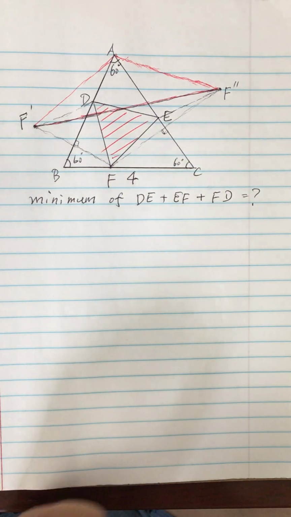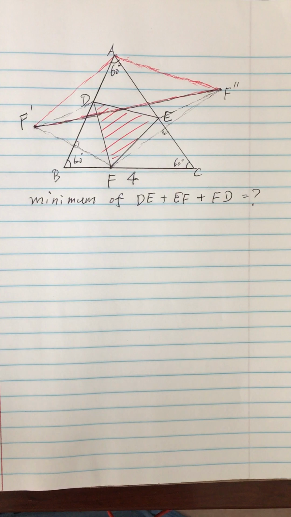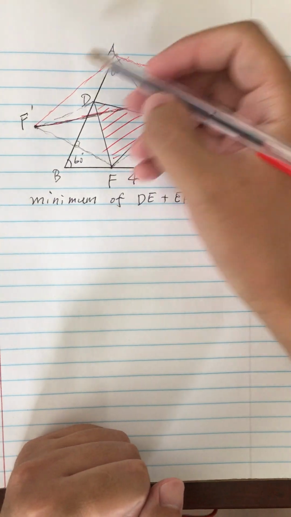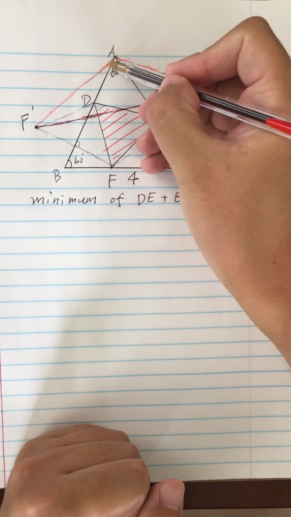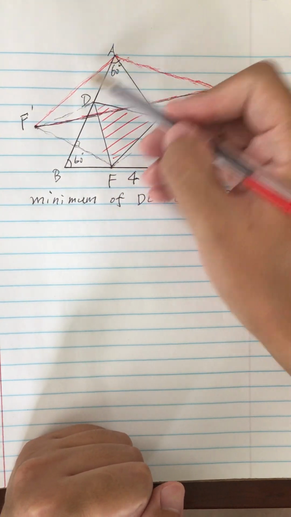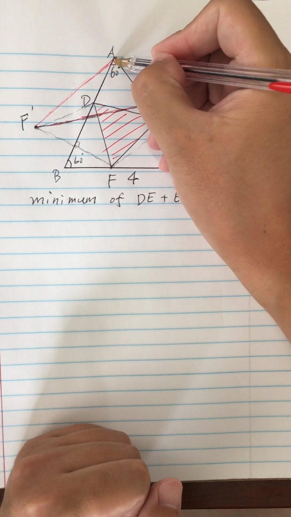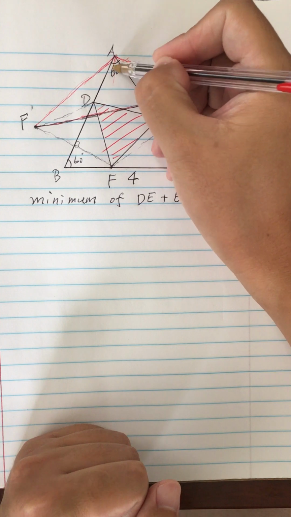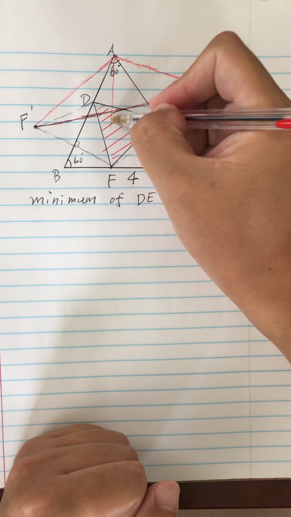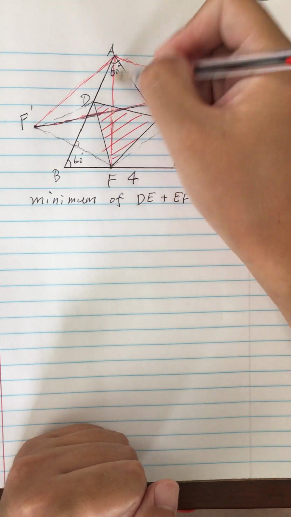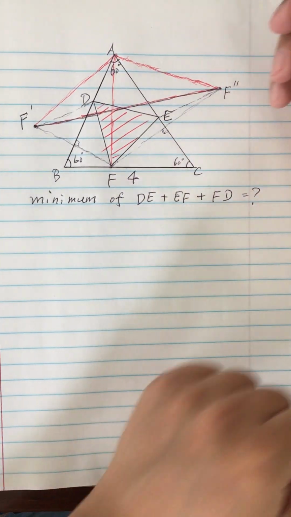Okay, so now let's try to solve it. Let's focus on this triangle A F prime F double prime, and suppose we connect A and F.